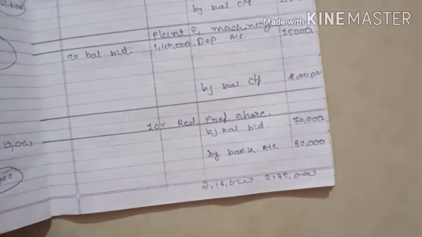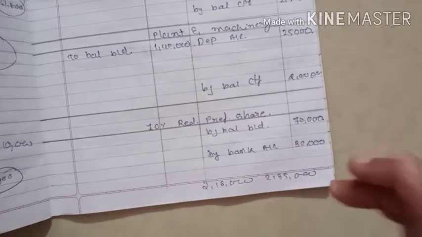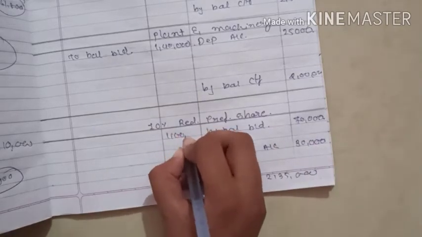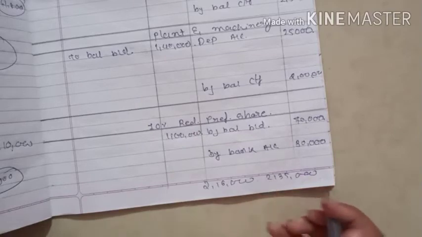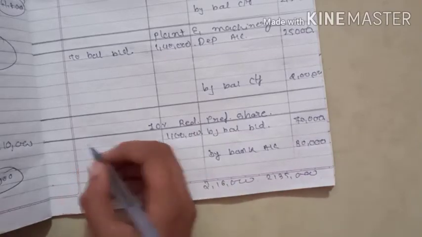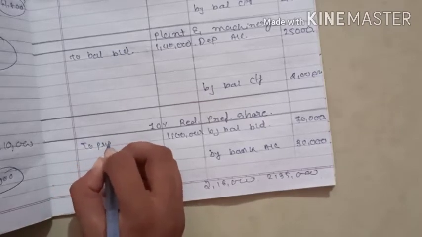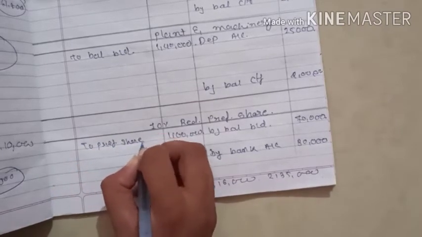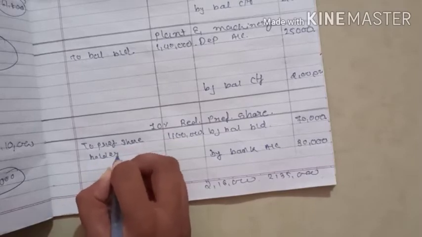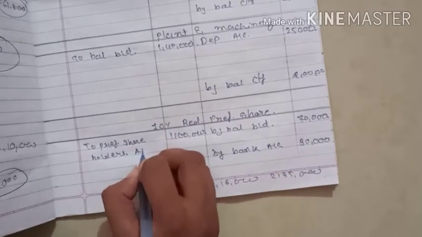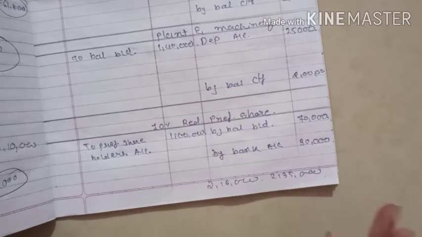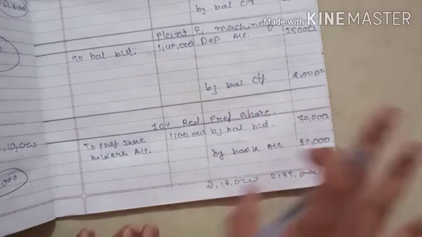Now we are going to redeem with the 5% premium. So 1 lakh, 5% of it is 5,000. Here we are redeeming the 1 lakh to the preference shareholders account.